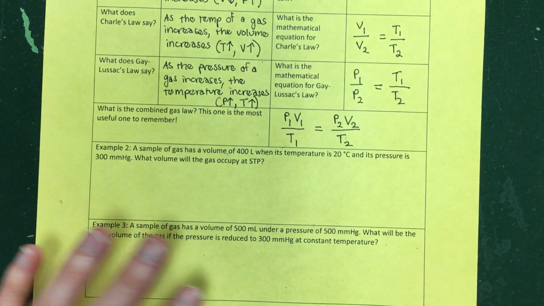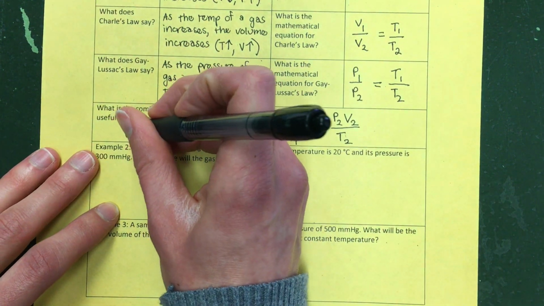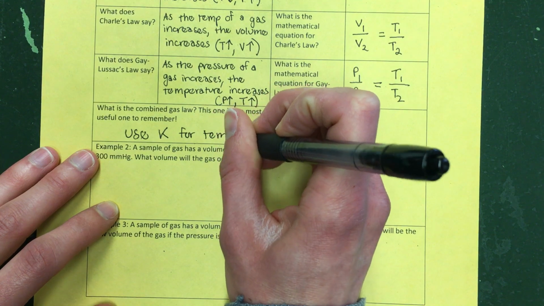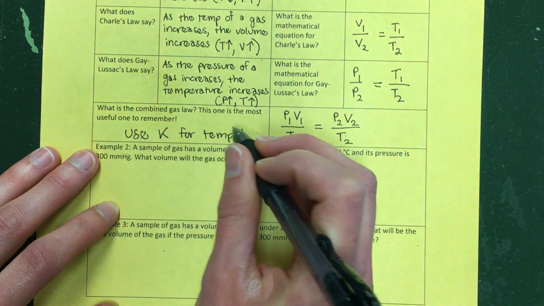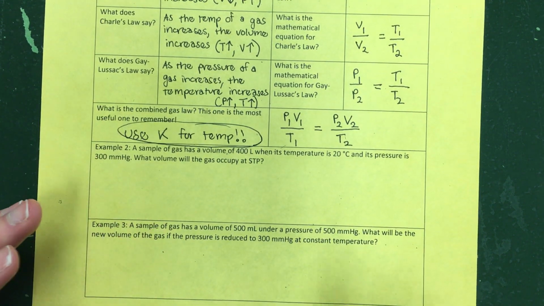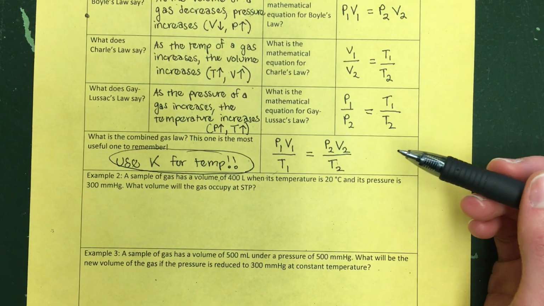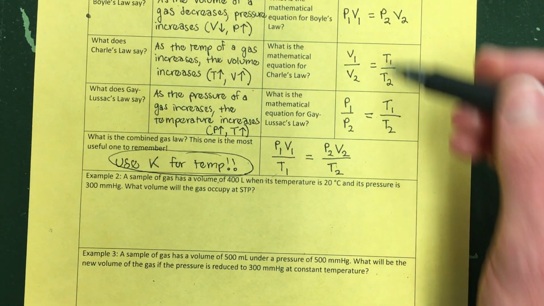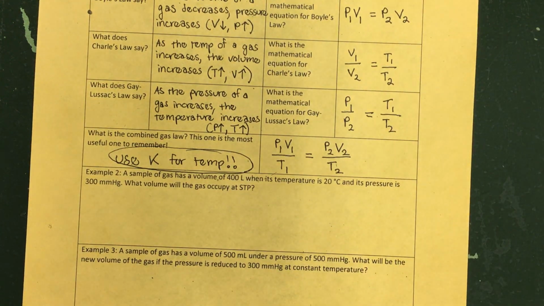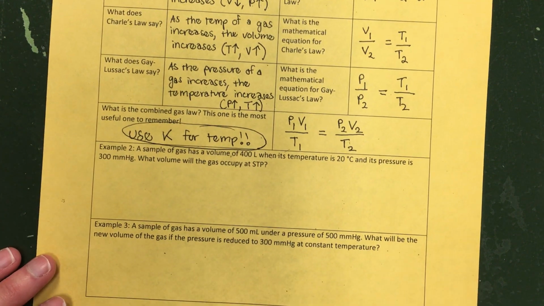One thing that's really, really important to remember though, when you do temperature, you have to use Kelvin. You cannot use Celsius. It will not work if you use Celsius. So always use Kelvin. Generally, it's pretty normal to use atm for pressure and liters for volume. But as long as your two volumes are the same units and your two pressures are the same units, you should be fine. But you've got to use Kelvin for temperature. So we might have to do some conversions here.